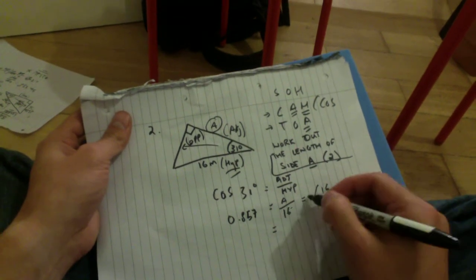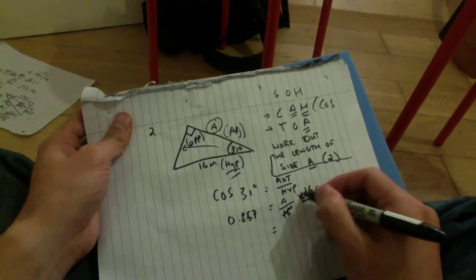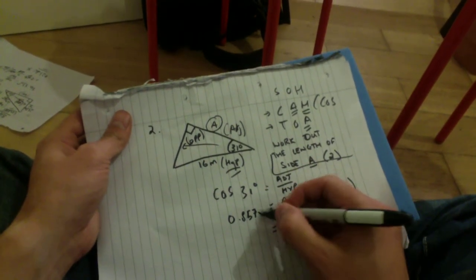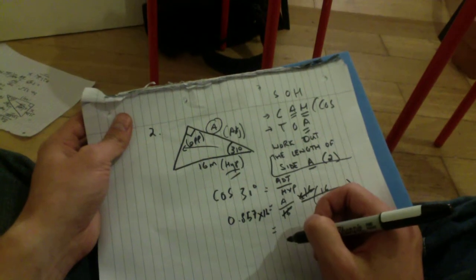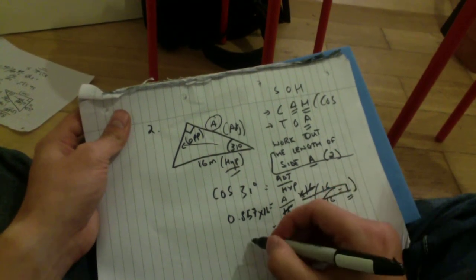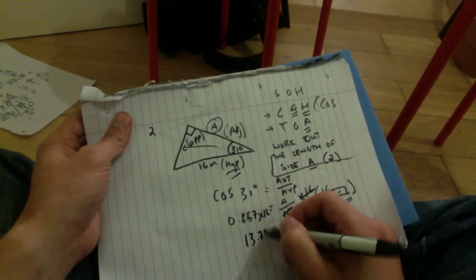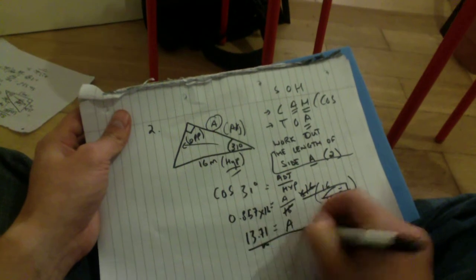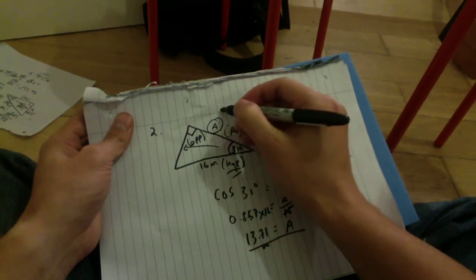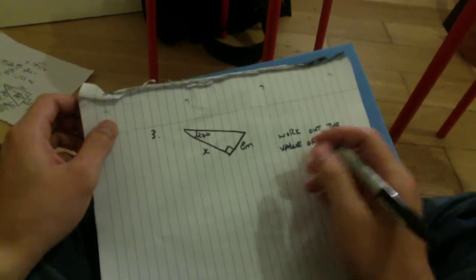Okay, so I'm going to times that by 16. That cancels out, but I've got to do the same on this side. Times it by 16, which leaves me, that's out. A is only left with the value of 13.71 meters. So that's A equals 13.71. Alright, 2 more to go, thank God.